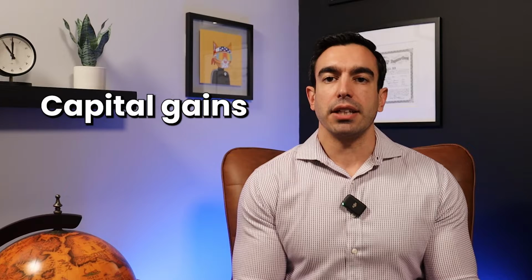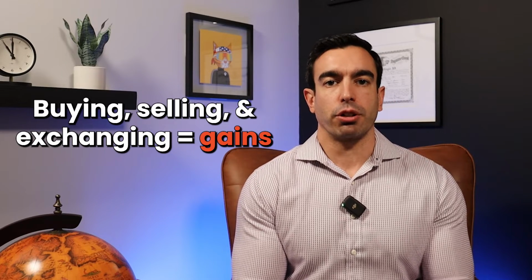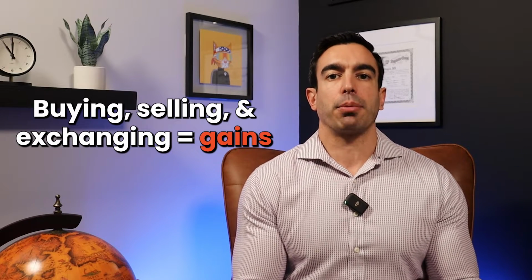First, you need to understand how crypto is categorized in the United States. Crypto earnings can be categorized into two distinct types: capital gains and ordinary income. Investing activities, which include actions like buying, selling, and exchanging cryptocurrencies, typically result in capital gains income.